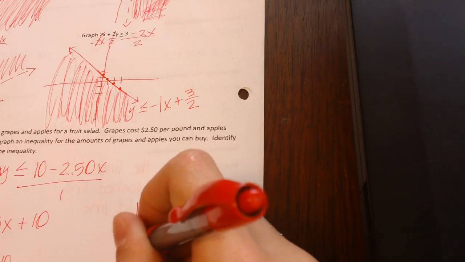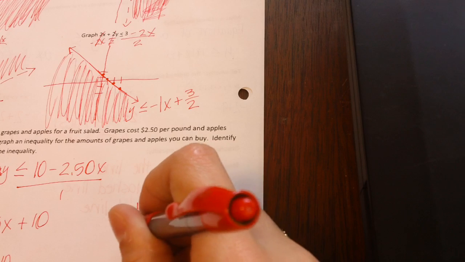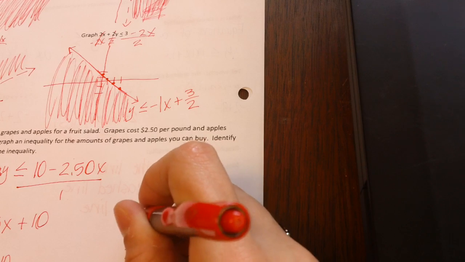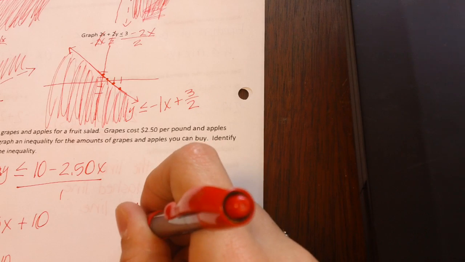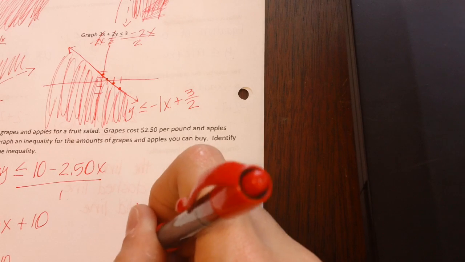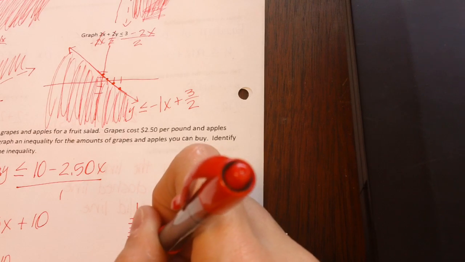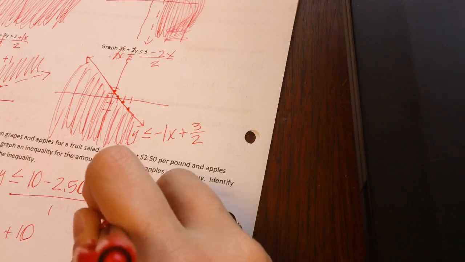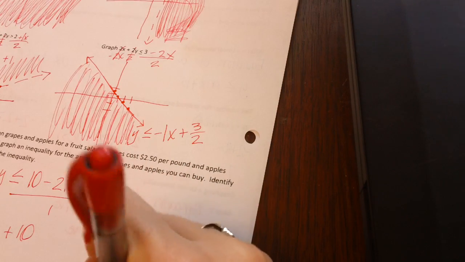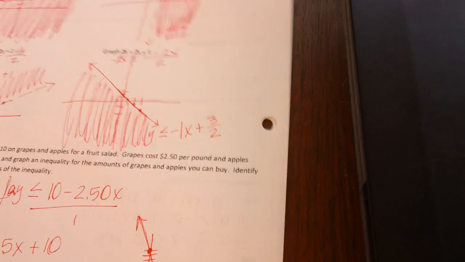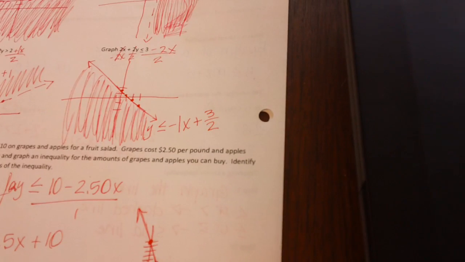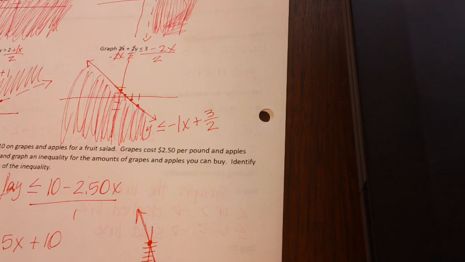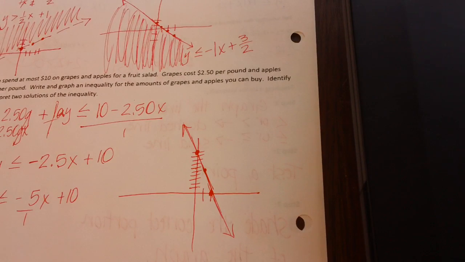So to graph this, I start at 10, going down 5/1, down 5/1. I know I have an equal sign, so I have a solid line. Now we need to identify and interpret two solutions of the inequality.